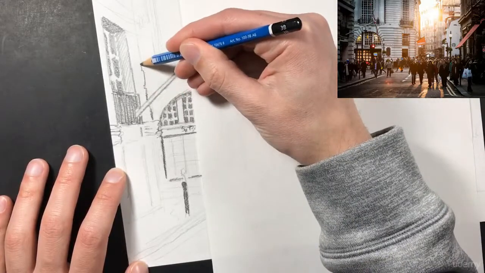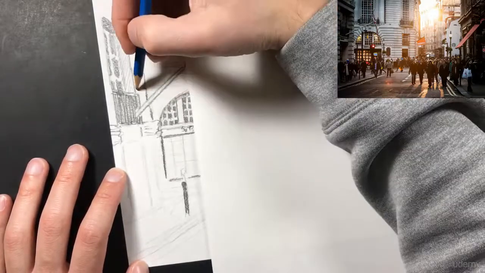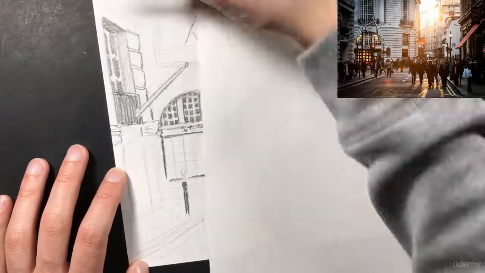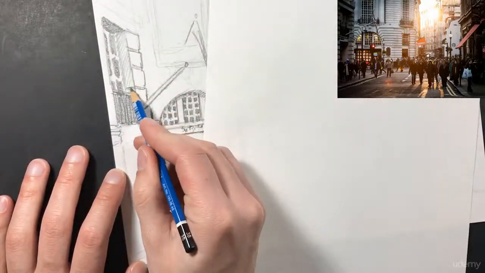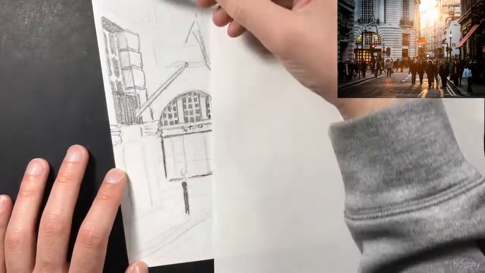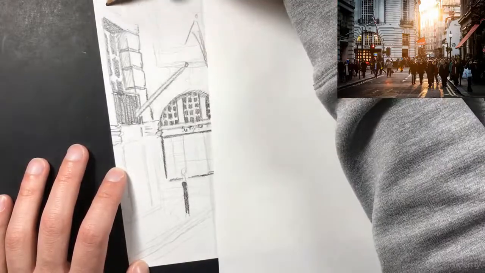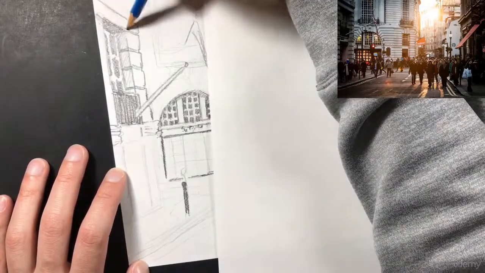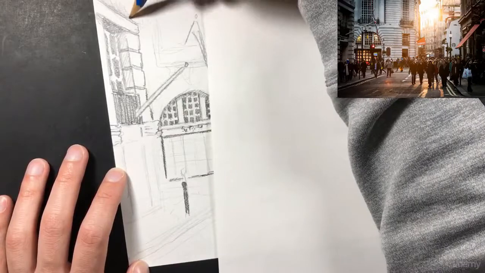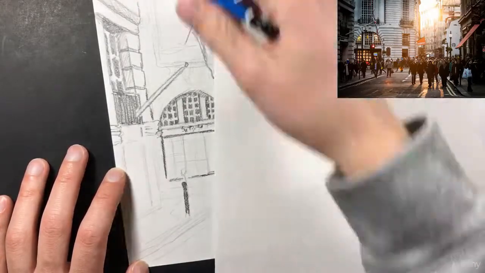And then I'm going to start breaking this up for the pattern that's going to be applied to it, because it's kind of a stone stacked brick type of building. And so I'll go ahead and add in that detail. And I'll add in the shadow underneath that bottom edge.